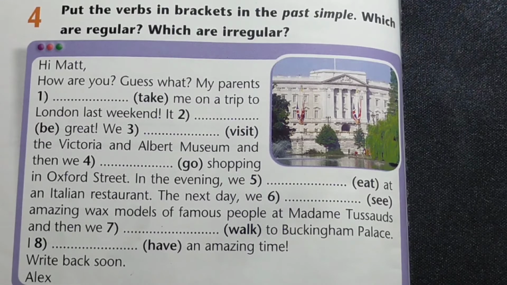Hi Matt, how are you? Guess what? My parents take me on a trip to London last weekend. It, the verb to be great. We visit the Victoria and Albert Museum, and then we go shopping in Oxford Street. In the evening, we eat at an Italian restaurant. The next day, we see amazing wax models of famous people at Madame Tussauds. And then we walk to Buckingham Palace. I have an amazing time. Write back soon, Alex.